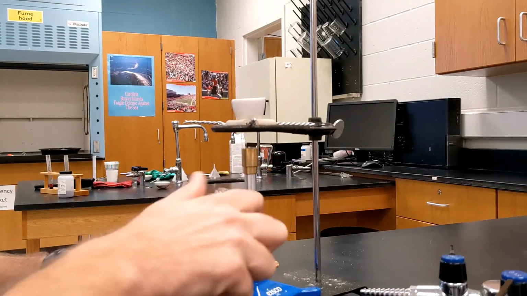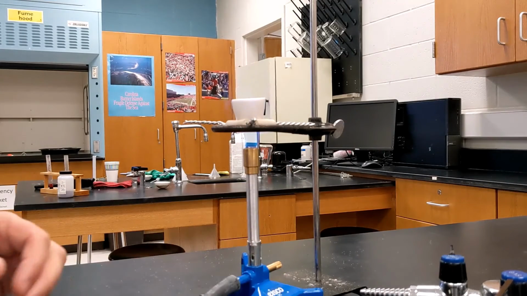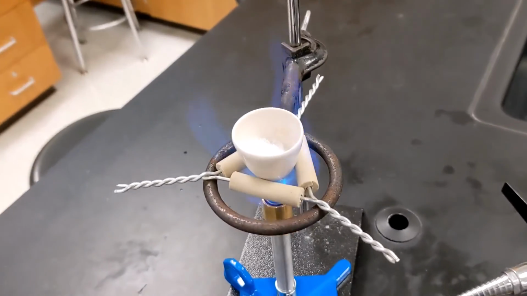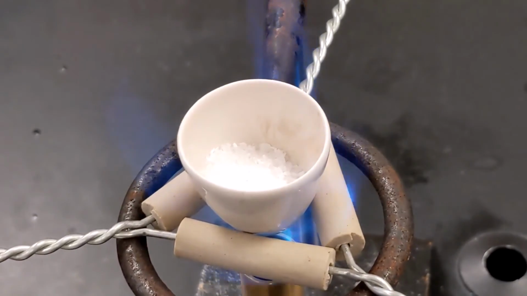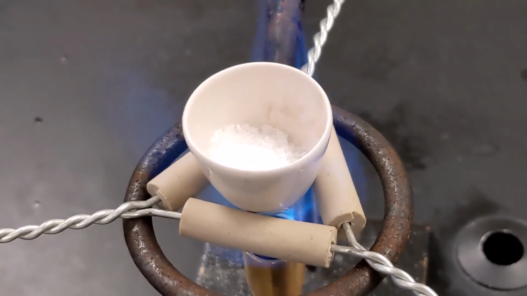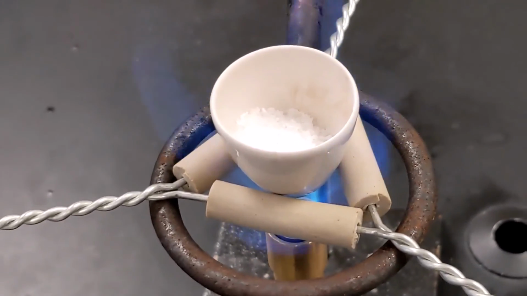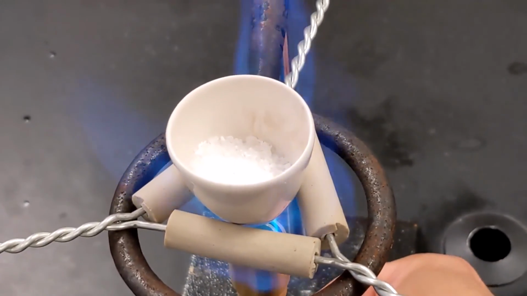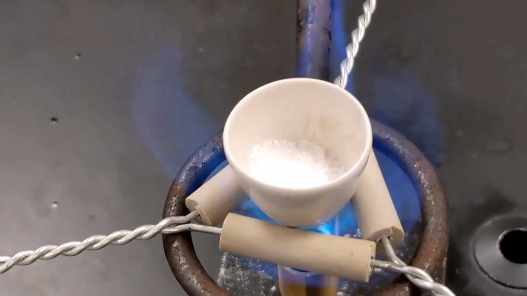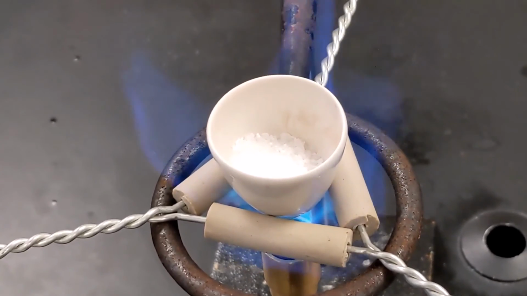And I'm now going to heat the magnesium sulfate up in order to drive off all of the water. So we're going to look at what's happening in here. So we begin heating this up.